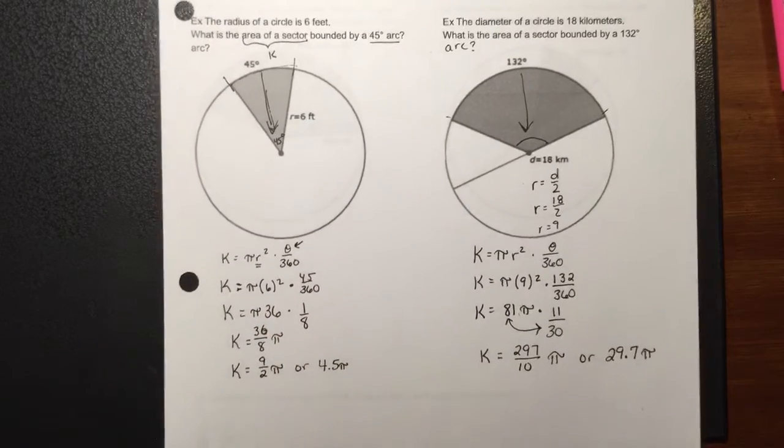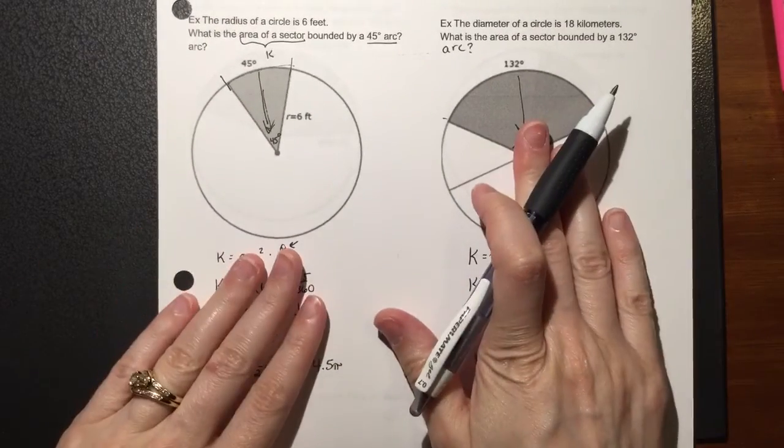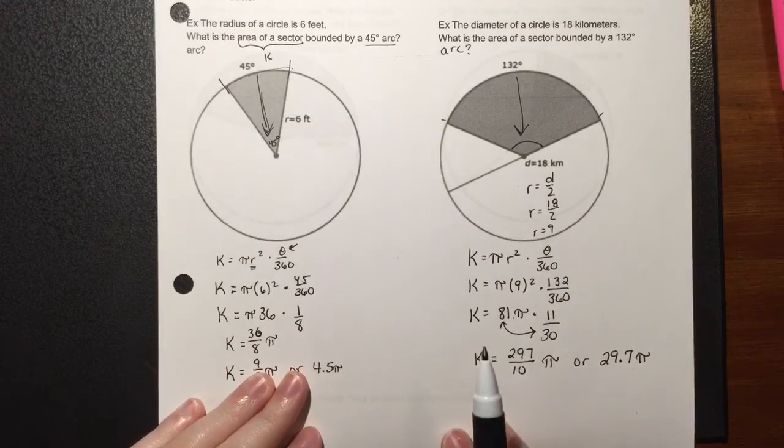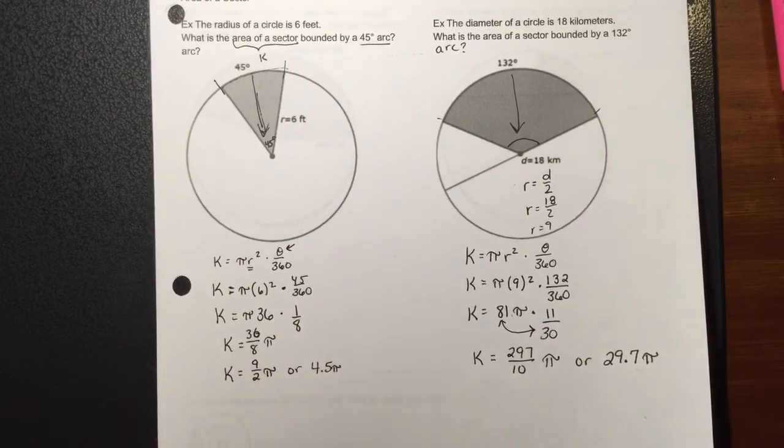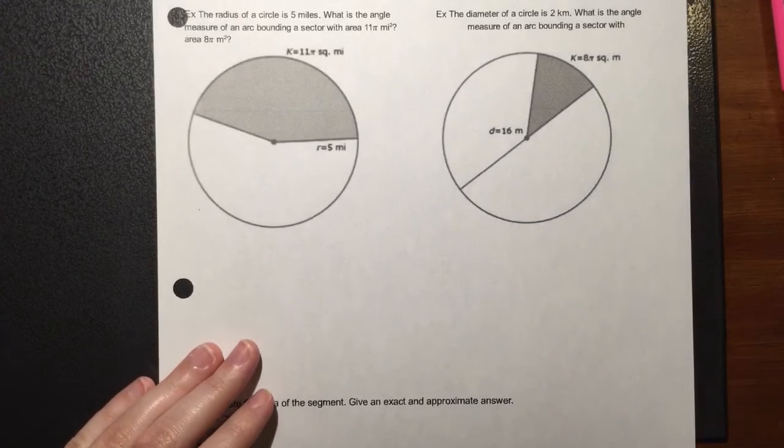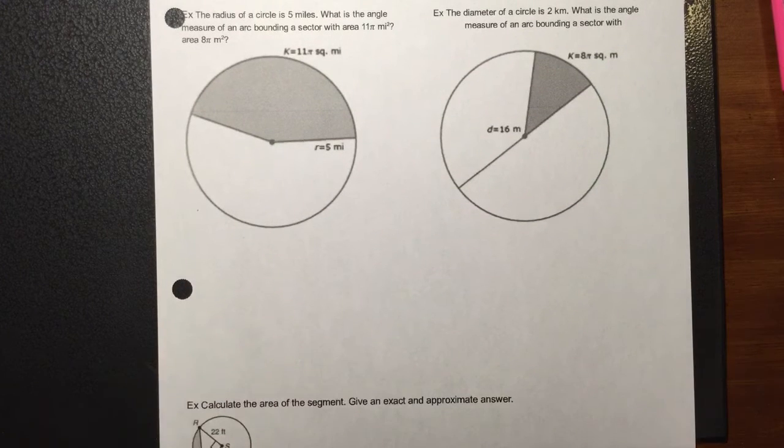Okay. Well, they could give you problems where they ask you to find the area of the sector. They could also give you the reverse of these types of problems. They could also give you the area of a sector and then ask you to find the measure of the arc.